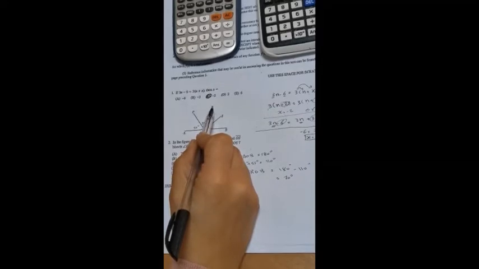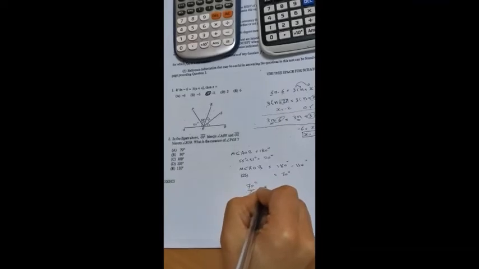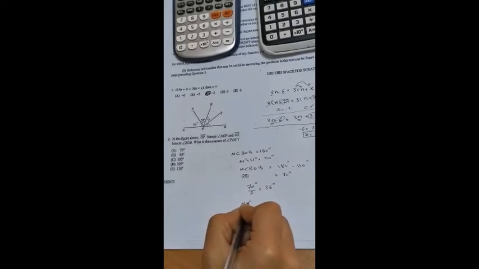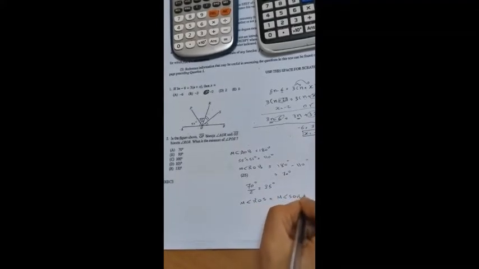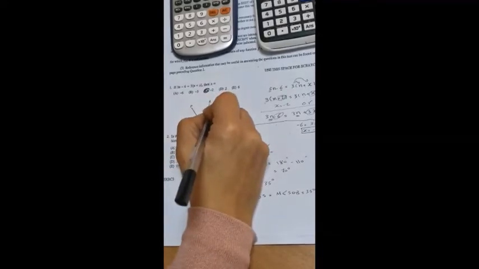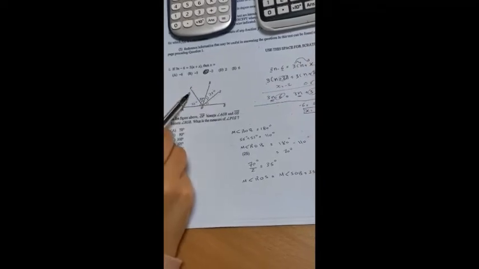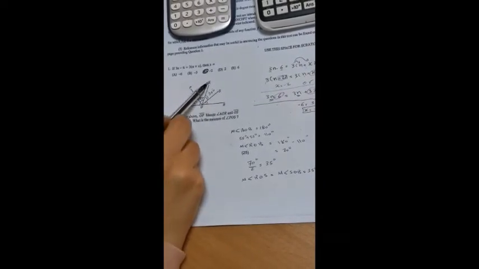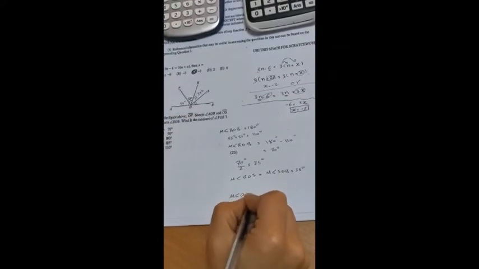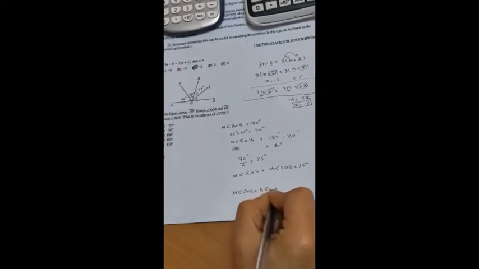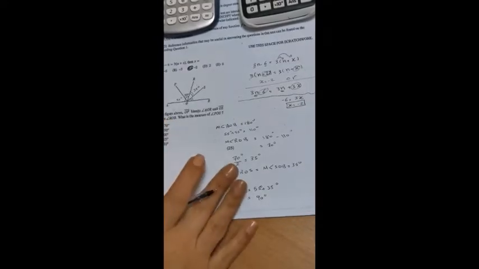I need to find the measure of the angle ROS. So it's equal 70 divided by 2, which is equal 35. So measure angle ROS is equal to measure angle SOB, which is equal to 35. So now the question wants to find POS. POS is equal to POR plus ROS. So measure angle POS is equal to 55 plus 35, which is equal 90 degrees. The answer is B.